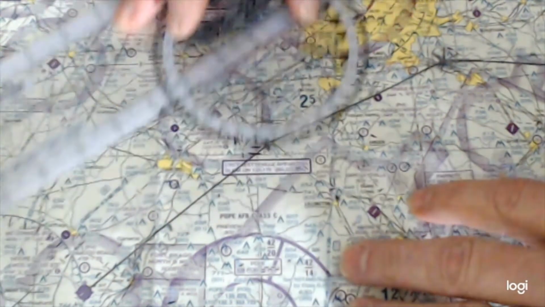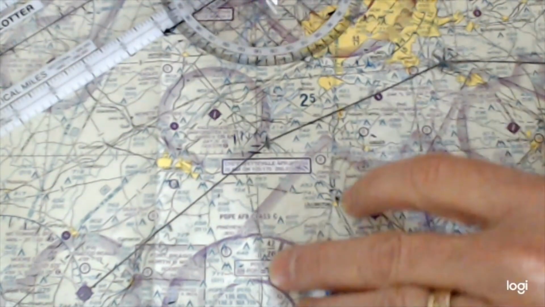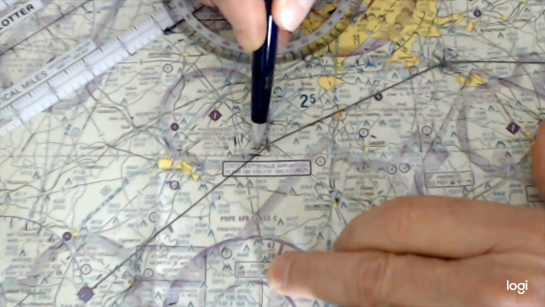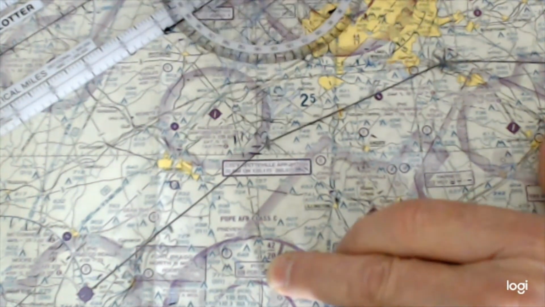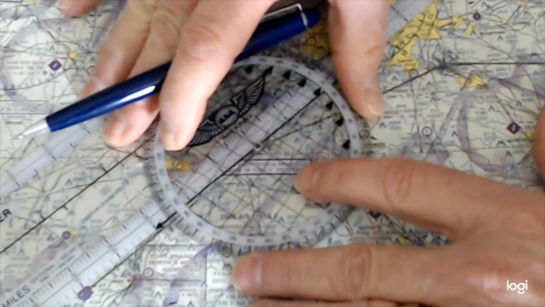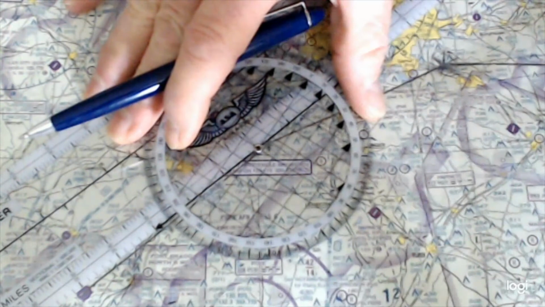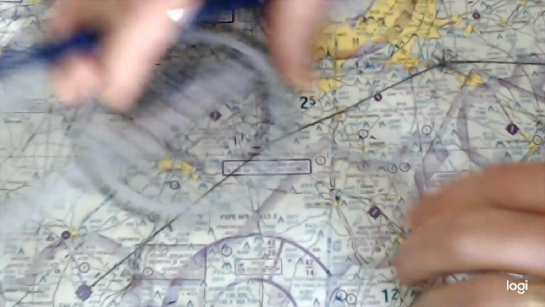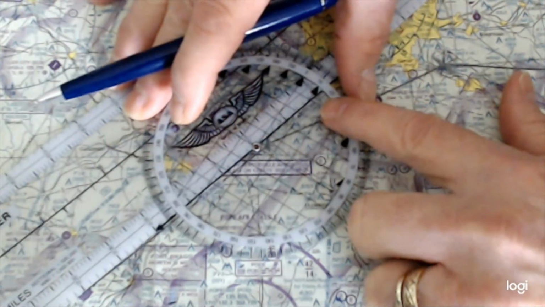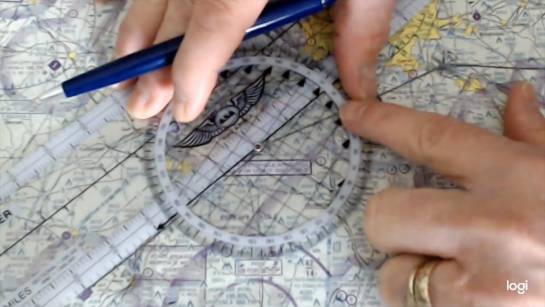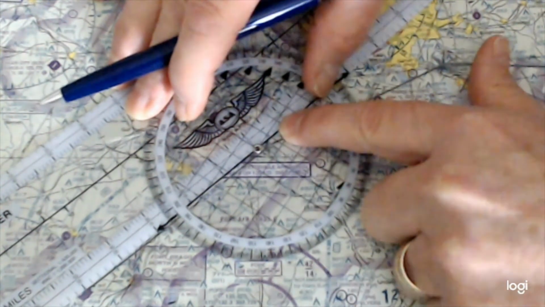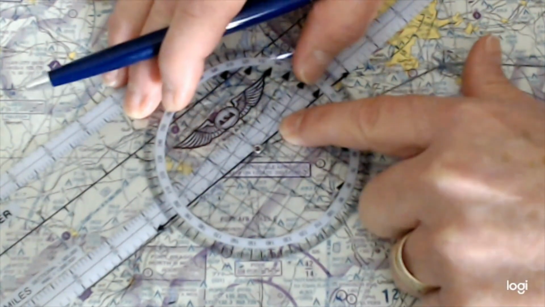Then what you'll do is you find one of the north-south lines here. You can see it right here. And go ahead and line up your course line with your plotter, and then move your grommet here onto the north-south line here, right there. So I've got my grommet right on my north-south line there. You do the same thing with a rotating plotter or a fixed plotter.